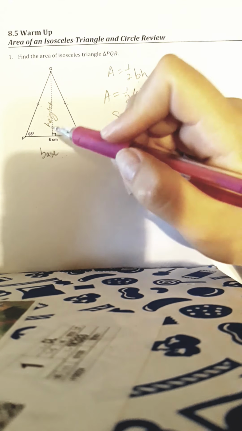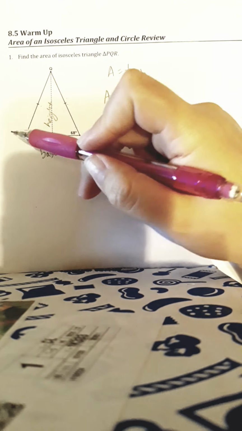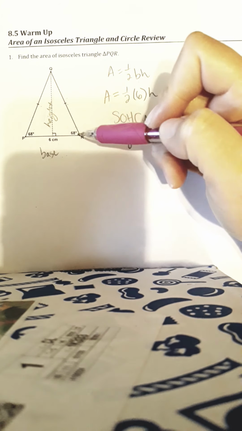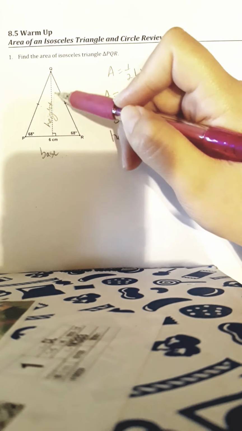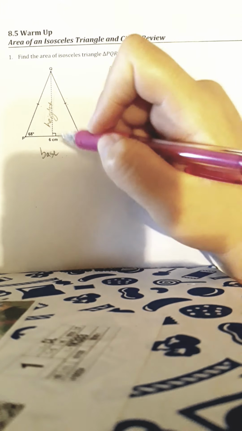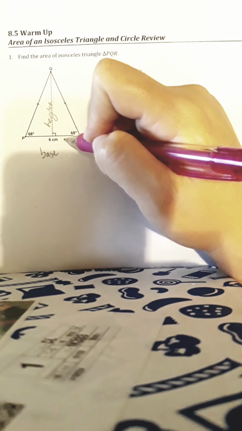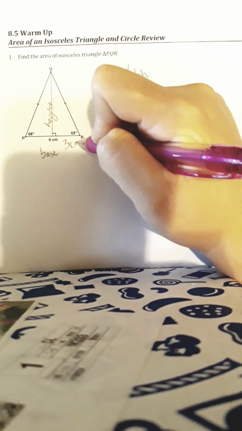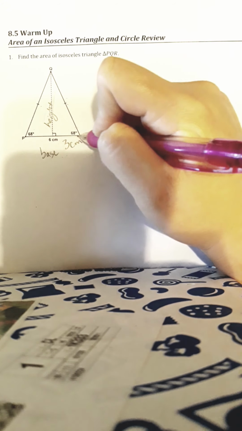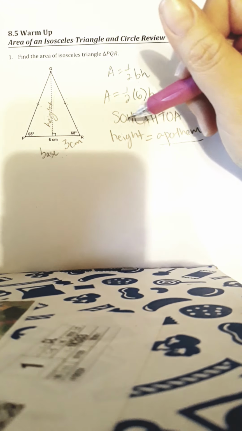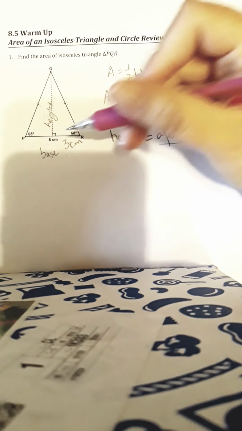Okay, so now instead of looking at the full triangle, we're just going to look at half of the triangle because this is 68 degrees, so that way we can find that height. Okay, so that means that we're not going to look at the full 6 centimeters right now. We're just going to look at 3 centimeters because we want this side. Okay, because now we're going to use SOHCAHTOA to help us find the height.